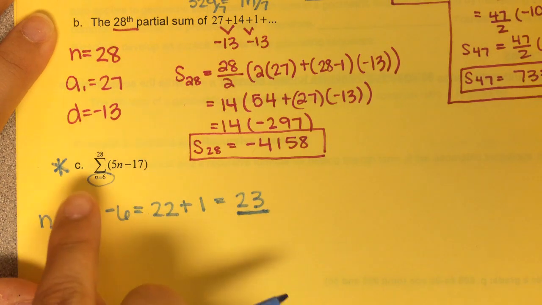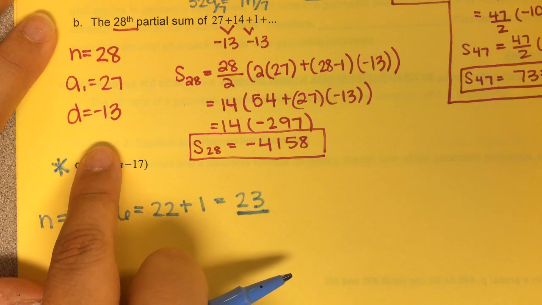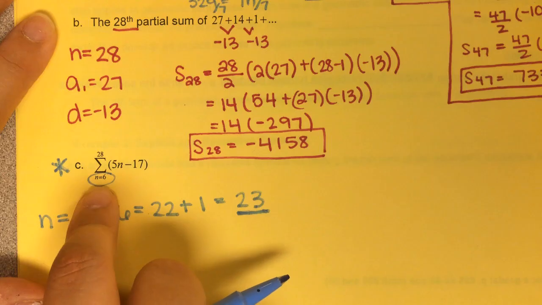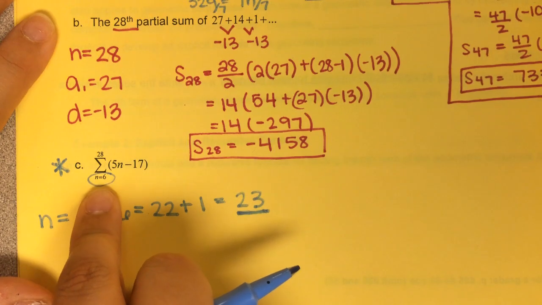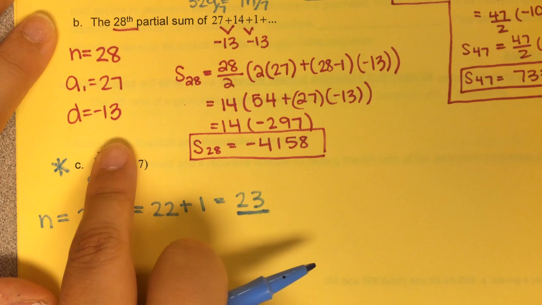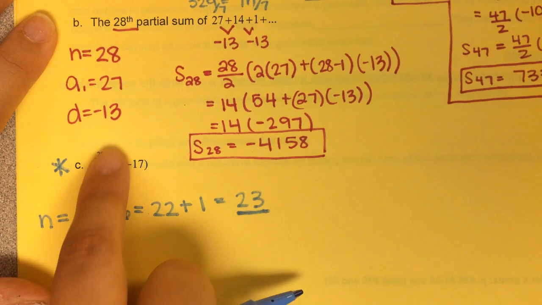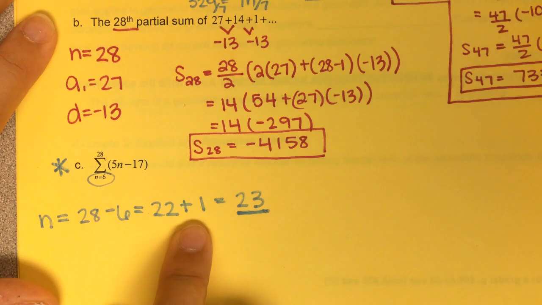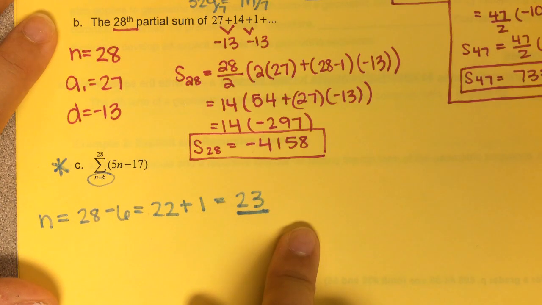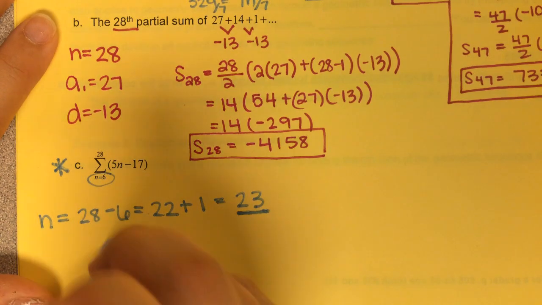So let me say that again. If this was a 1 down here, do you agree it would be 28 blanks? Right, but 28 minus 1 is not 28. So you would add 1. 28 minus 1 is 27 plus 1. There's 28 blanks. So if it's not 1, you're going to subtract them, but then you need to add 1 to get your n value. So if you just subtract them, that would give you the 22. Yes, exactly.